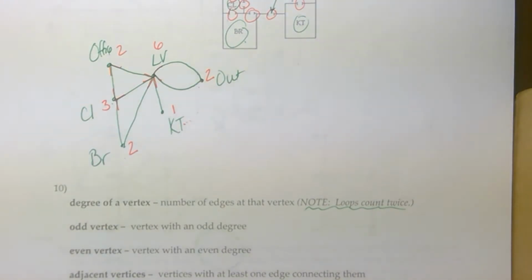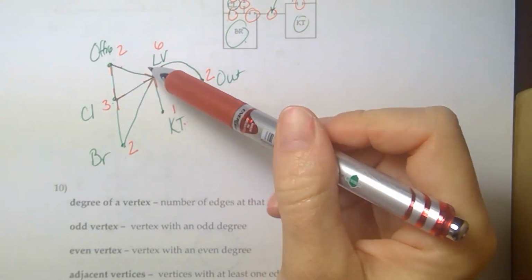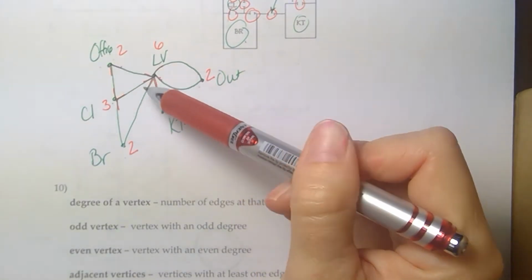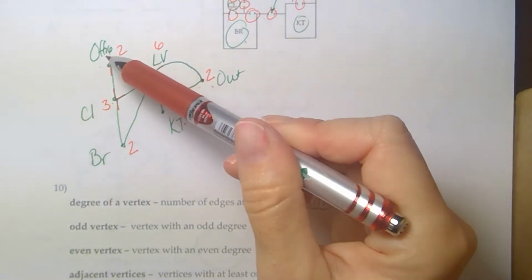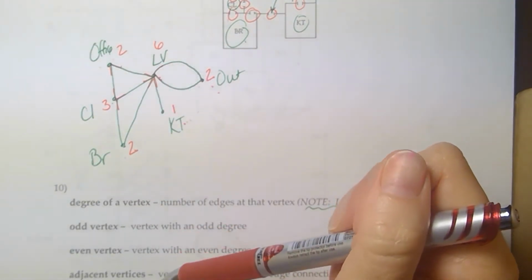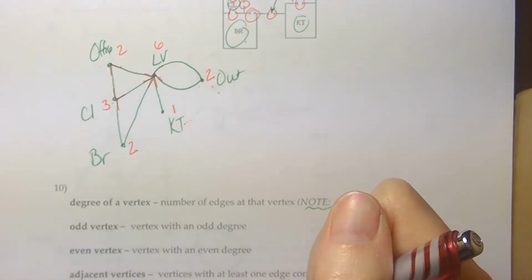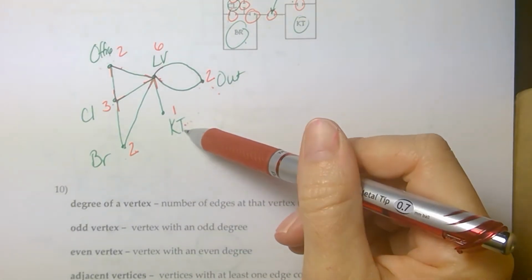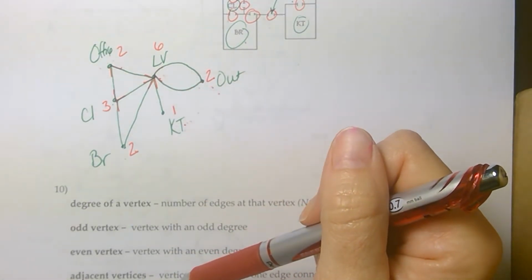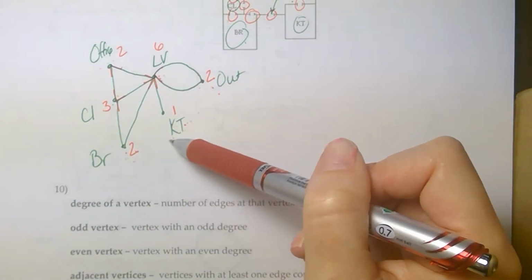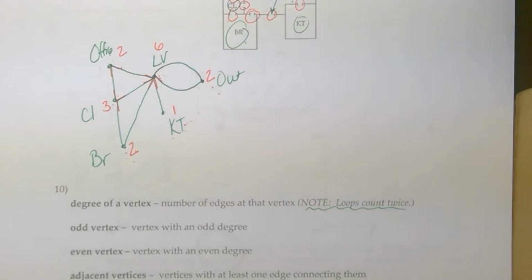Adjacent vertices are vertices with at least one edge connecting them. For example, the office is adjacent to the closet and the living room. The office is not adjacent to the kitchen or the outside or the bedroom because to get to those places from the office, I have to go through another vertex first. So the office is only adjacent to the closet and the living room. The kitchen is only adjacent to the living room. The bedroom is adjacent to both the closet and the living room, but it's not adjacent to the kitchen because I can't go there directly.